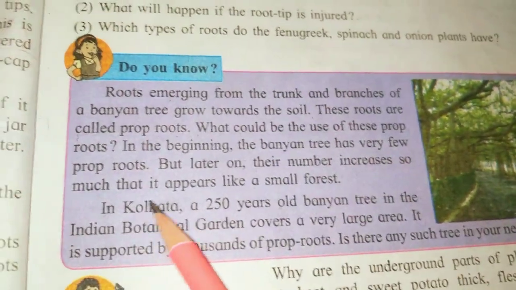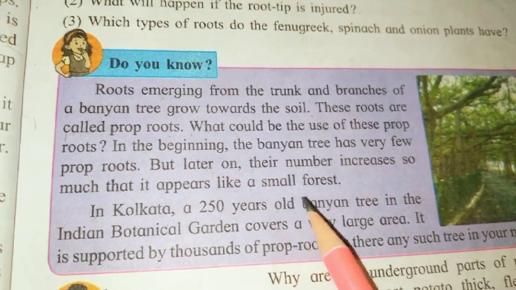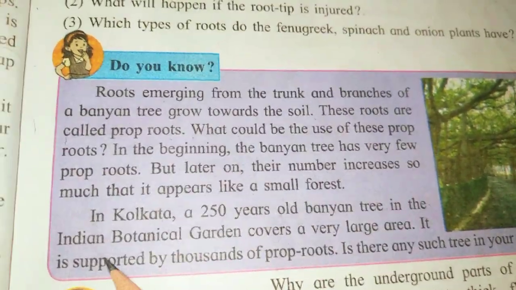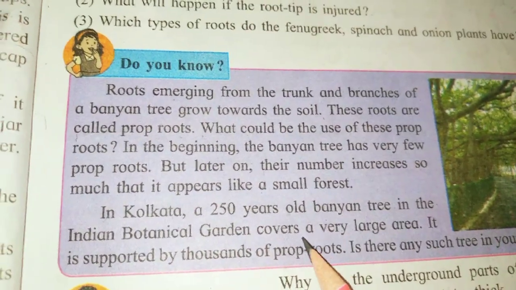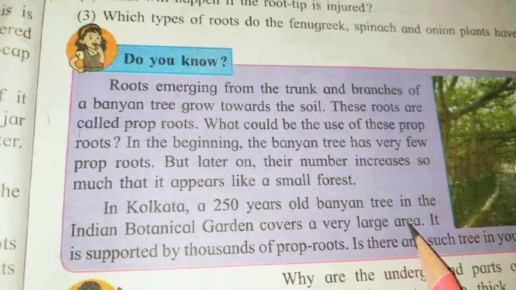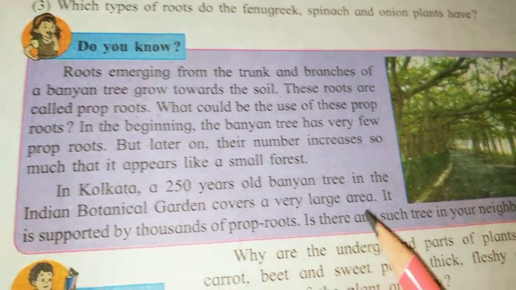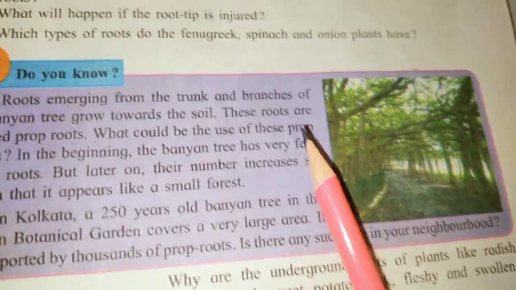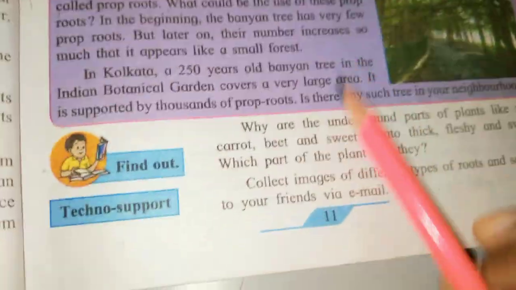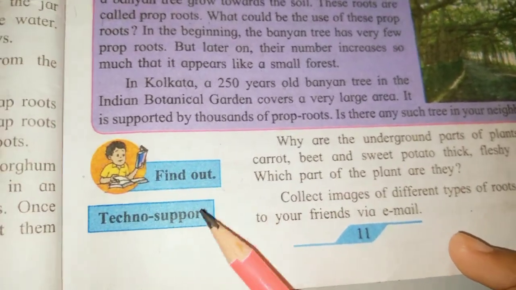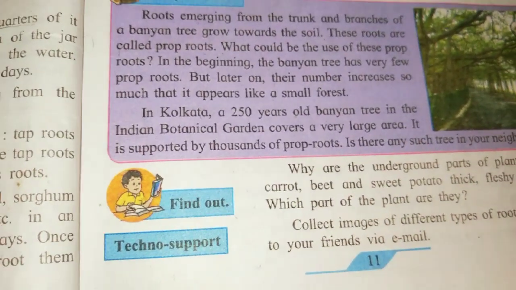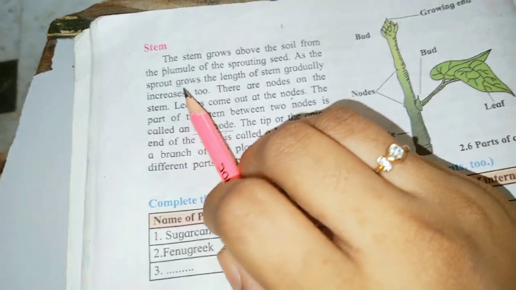Okay. In Kolkata, a 250 years old banyan tree in the Indian Botanical Garden covers a very large area. It is supported by thousands of prop roots. Is there any such tree in your neighborhood? So observe in your surrounding areas. Okay. Now find out technical support. You have to find it. Okay, try that also.